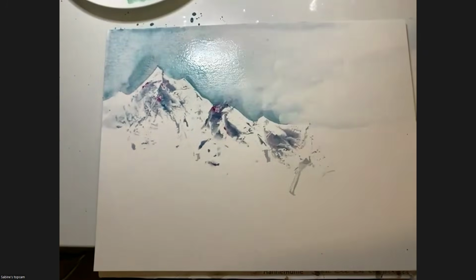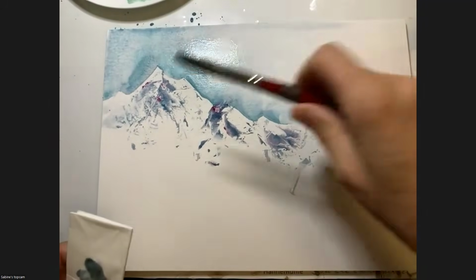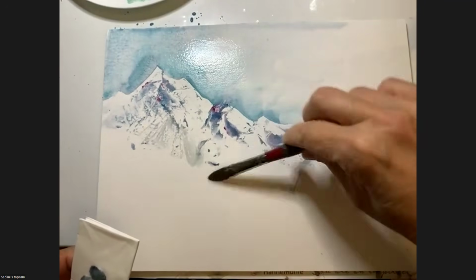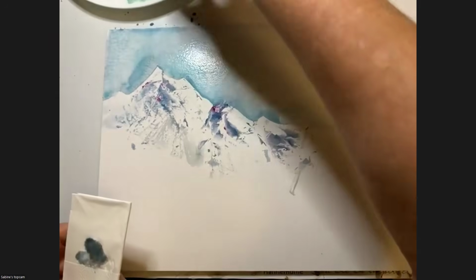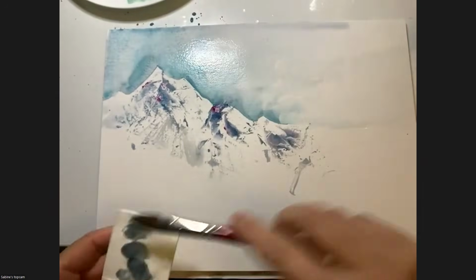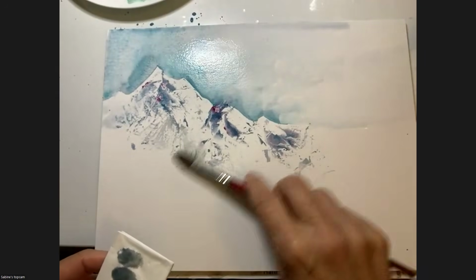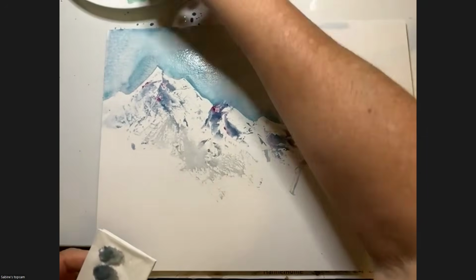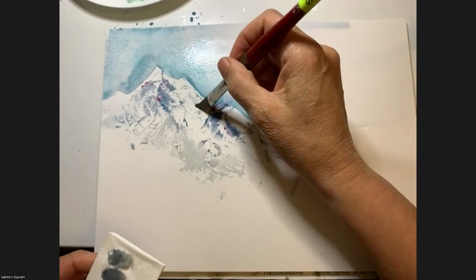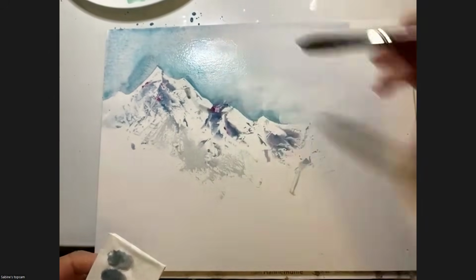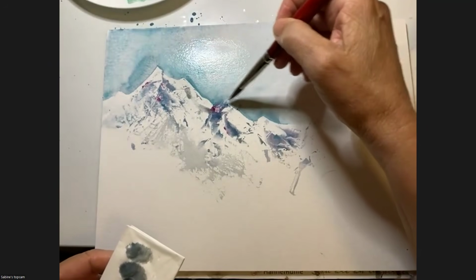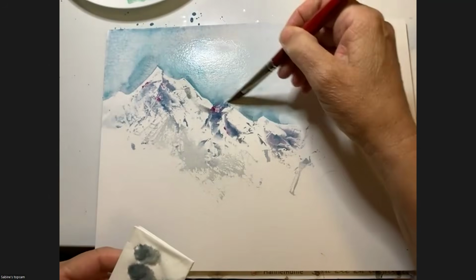And now you use just a little bit of dry brush to create some more textures and a little bit more gray. And a little bit more dark here on that point. And here we must make it a little bit lighter.